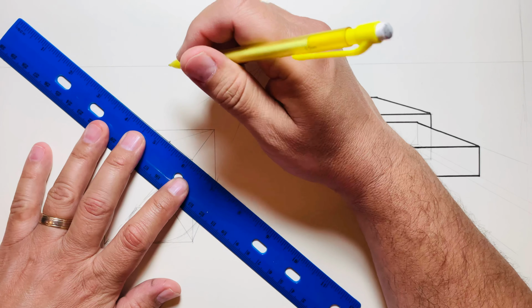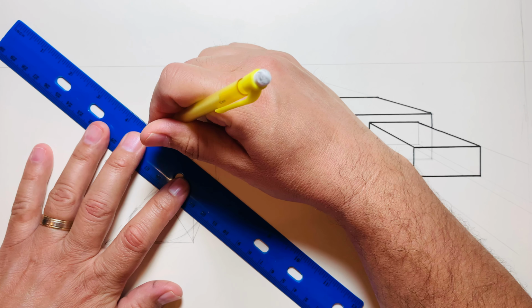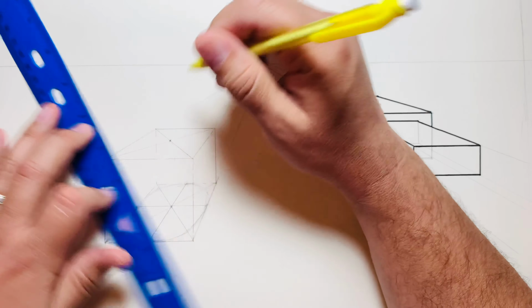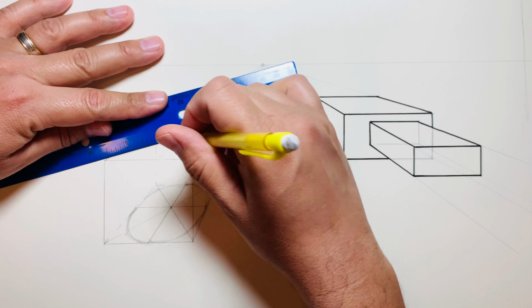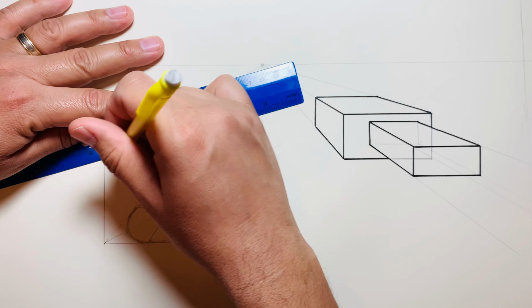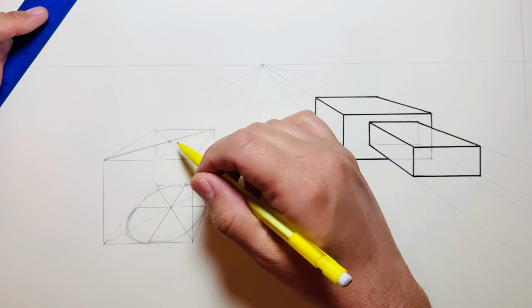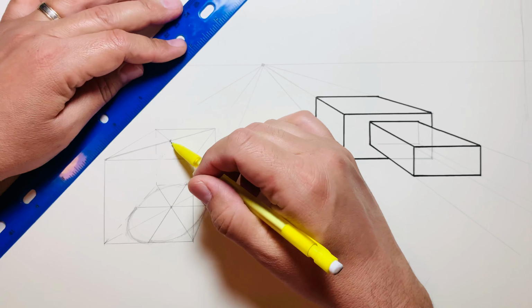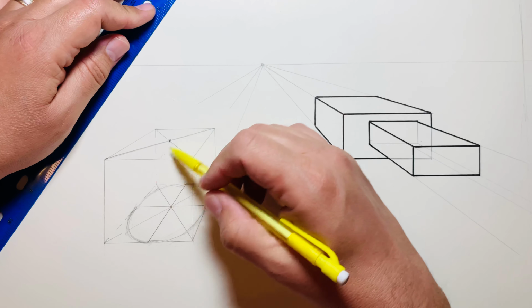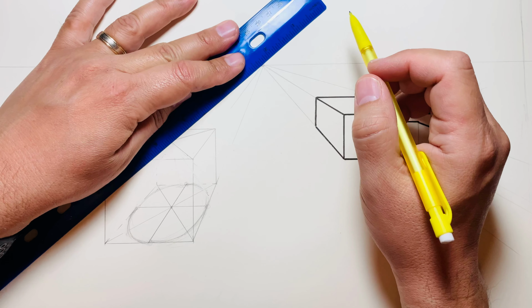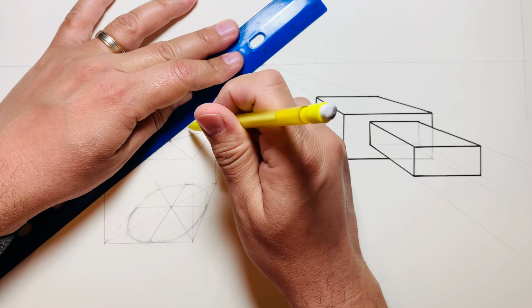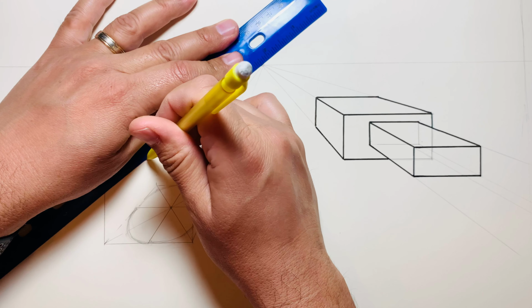So again, I'd have to make an X, which I already have, and I'm just going to kind of redraw it. And it's just, again, crisscrossing the corners, and there we go. Okay, so then I line up to break it, sort of the vertical direction. I'm going to line this up with a vanishing point. Okay, and so there we go.